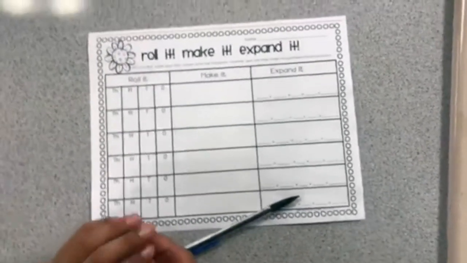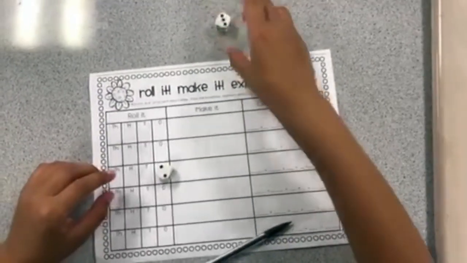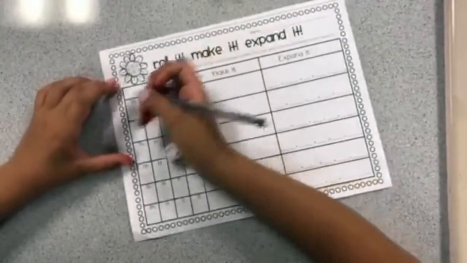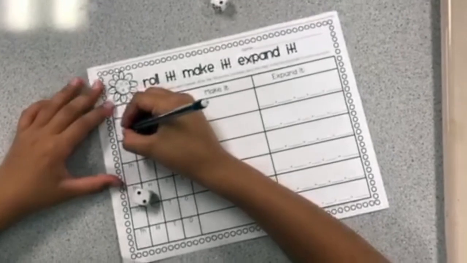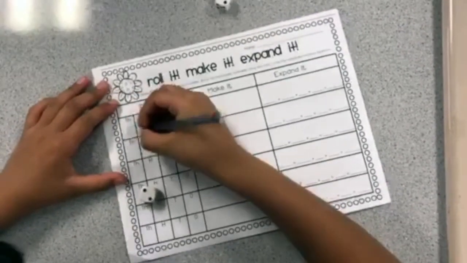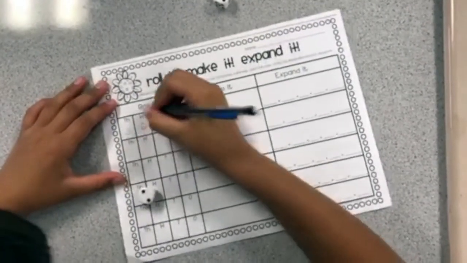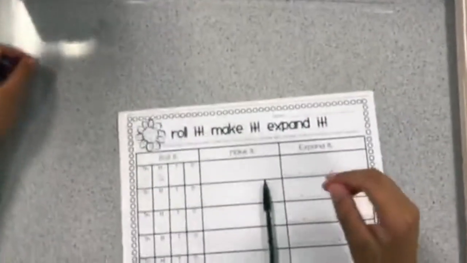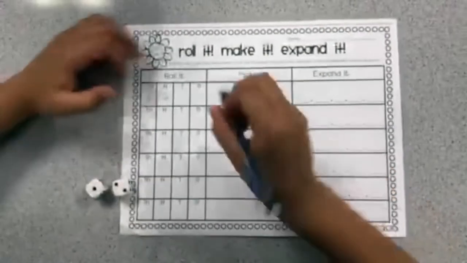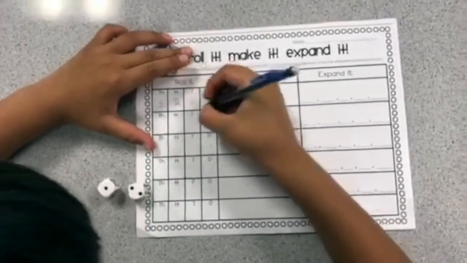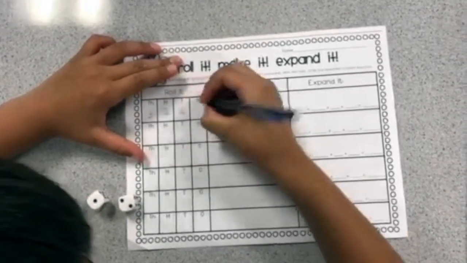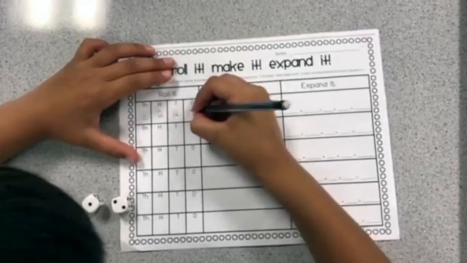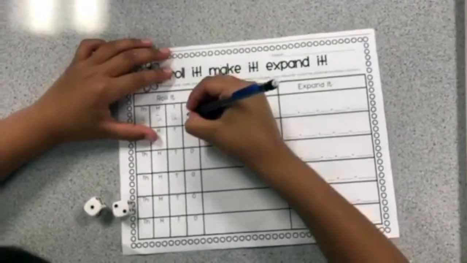All right, you go ahead and roll your dice. All right, you got a 2 and a 3. You got to roll them twice. Uh-oh. Ooh, a 1 and a 2. A 1. There you go.